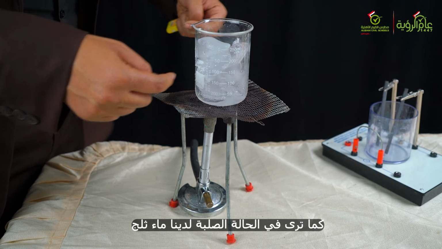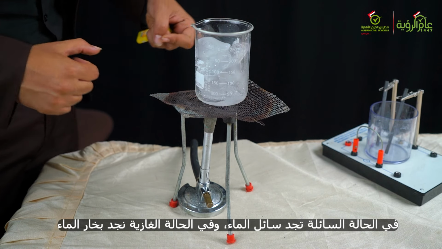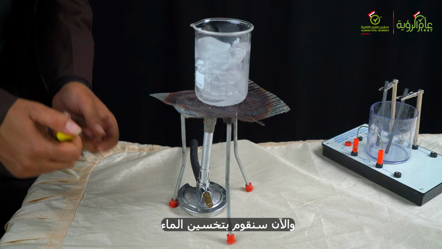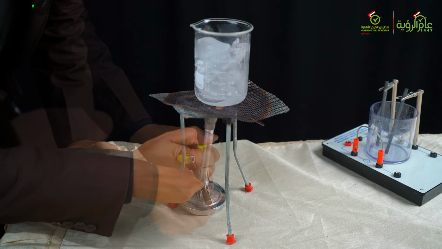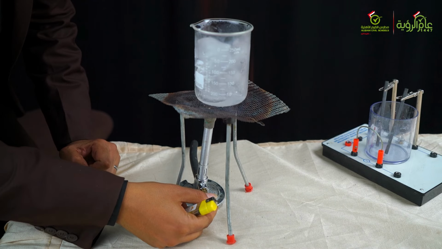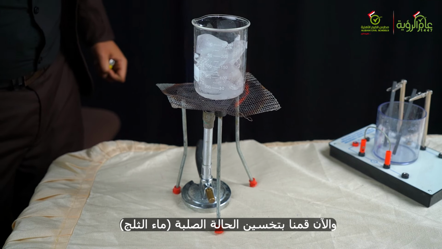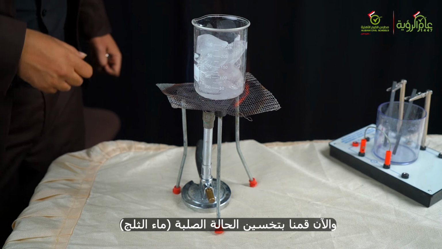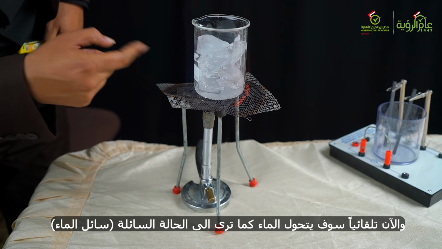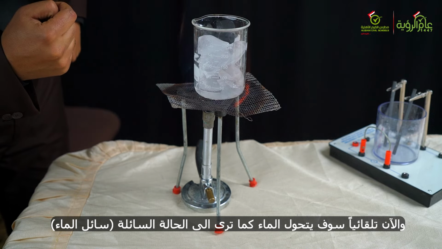As you see, in the solid state, we have ice. In the liquid state, the water itself. In the gas state, the water vapor. Okay, now I will heat. Now we heat the solid state, the ice. Now it immediately turns, as you see here, into a liquid state, the water itself.